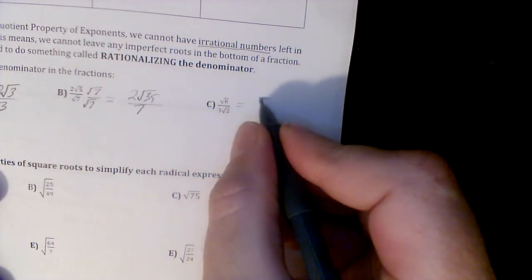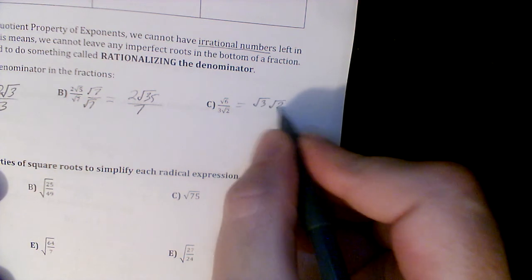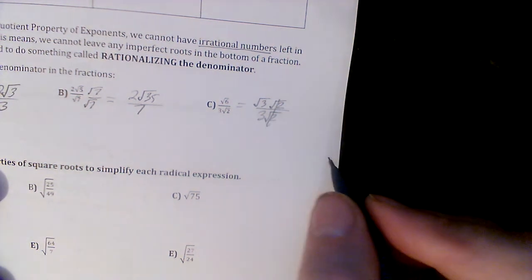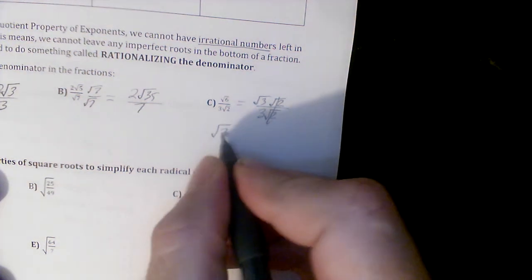Same thing here, but I can do a little bit more here, right? I can rewrite rad 6 as rad 3 times rad 2. And then on the bottom I have 3 rad 2. And these two cancel off. And I've got rad 3 over 2. So I'm going to go through a few more of these.